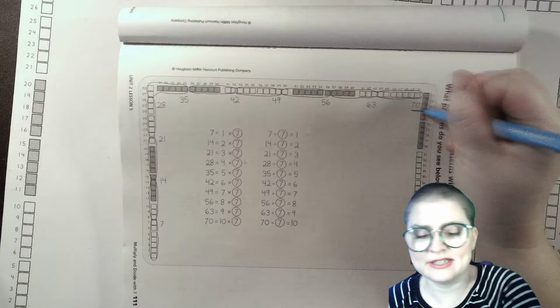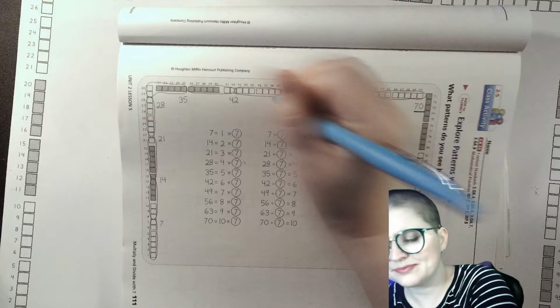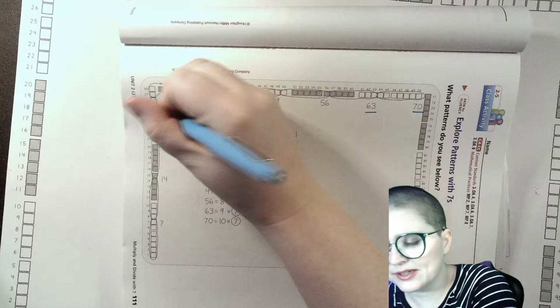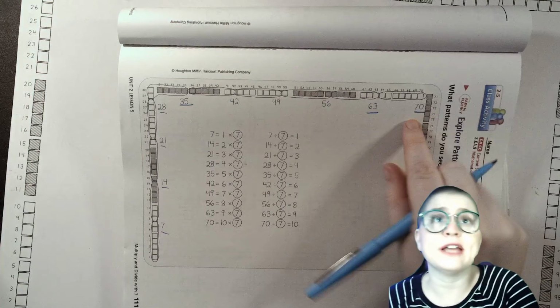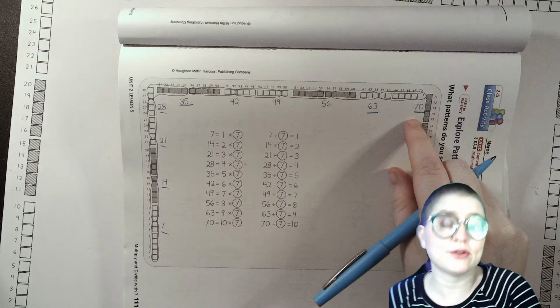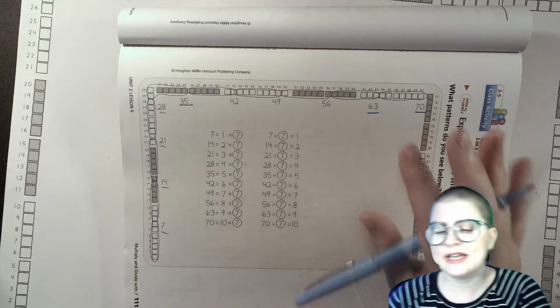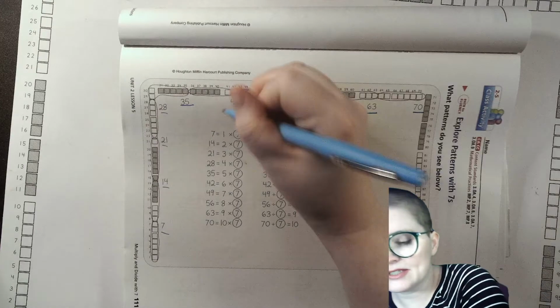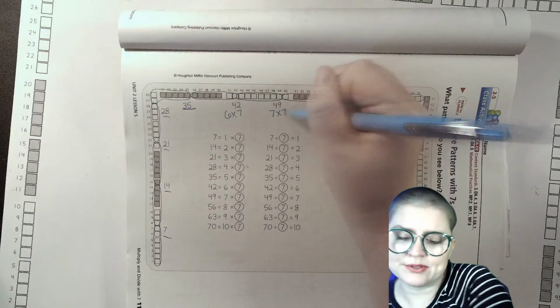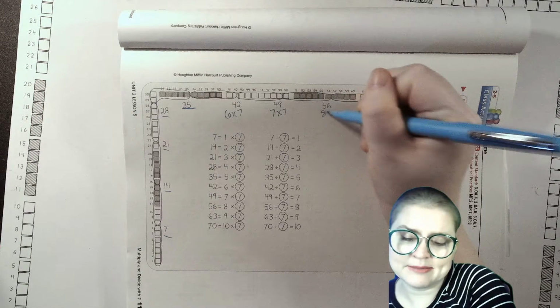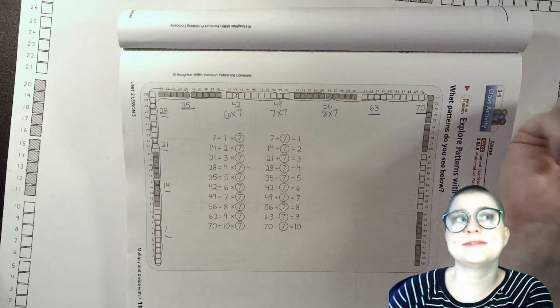So 70, 63, 35, 28, 21, 14, and 7. Those ones you probably already have completely memorized from our earlier math fact practice. The biggest ones to remember are your 6 times 7, which is 42, 7 times 7, which is 49, and 8 times 7, which is 56.